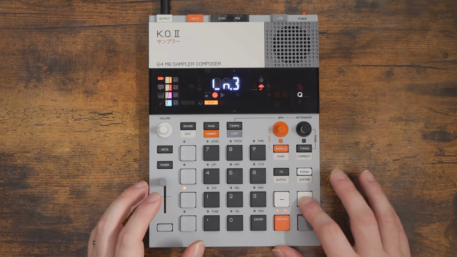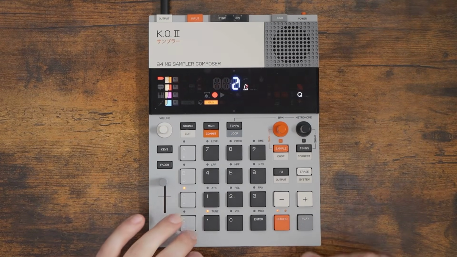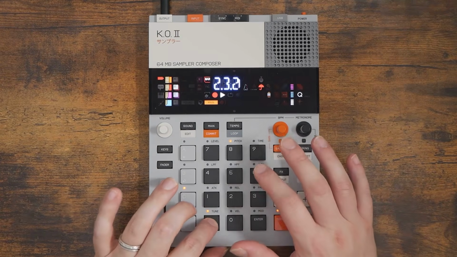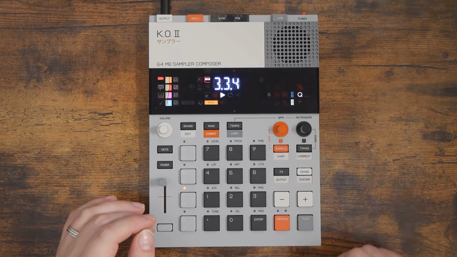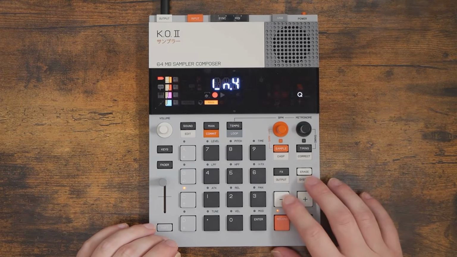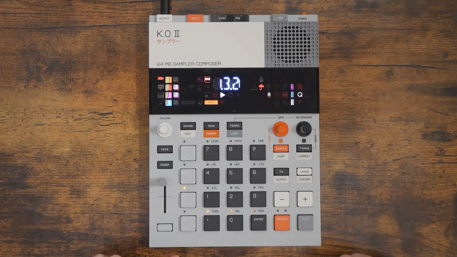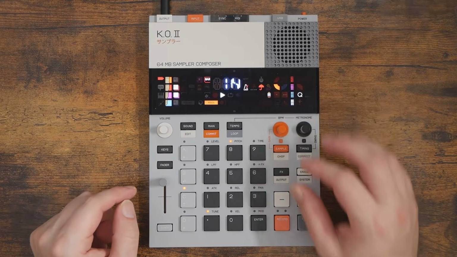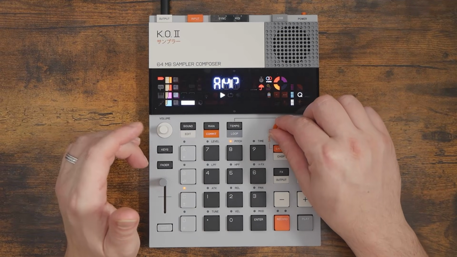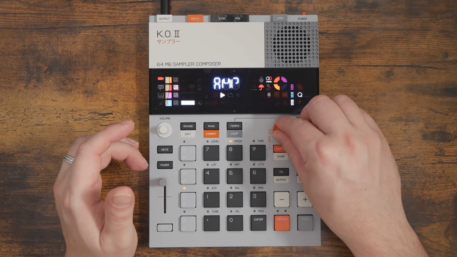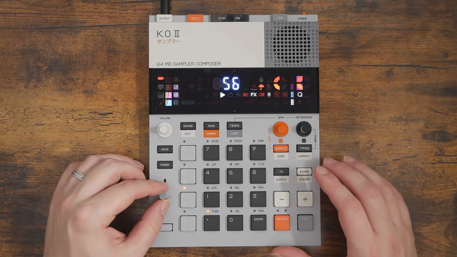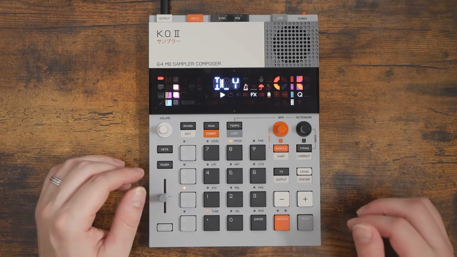Okay, I want this to be two measures long, and we're just going to go for it. There we go. Oh, I wanted two measures. That's kind of cool. That's groovy.